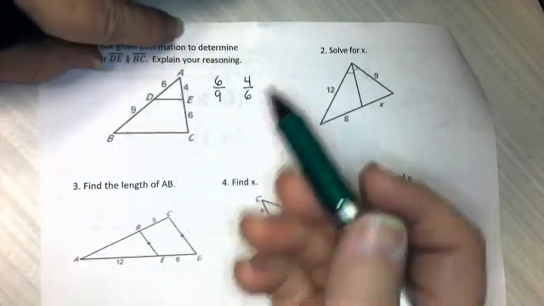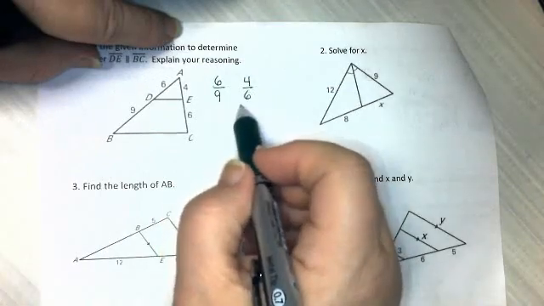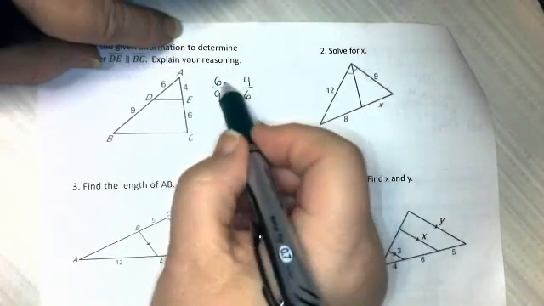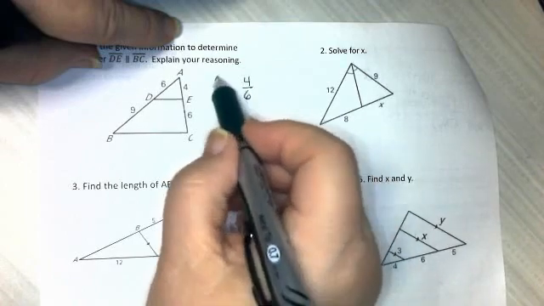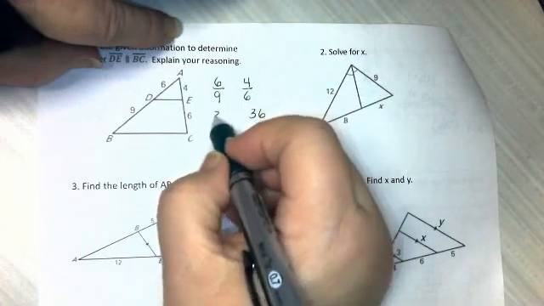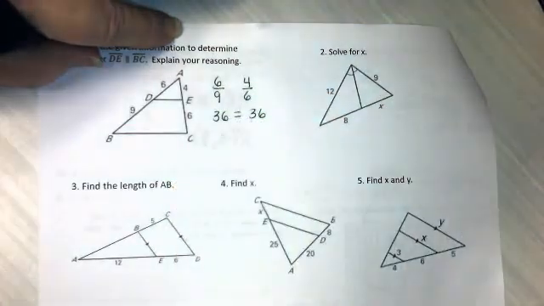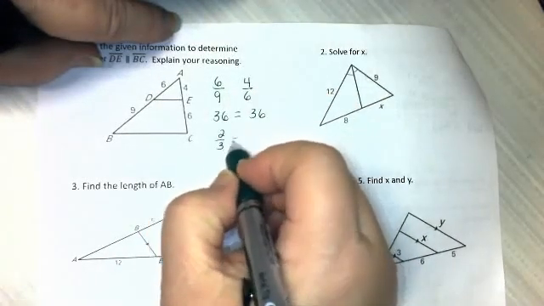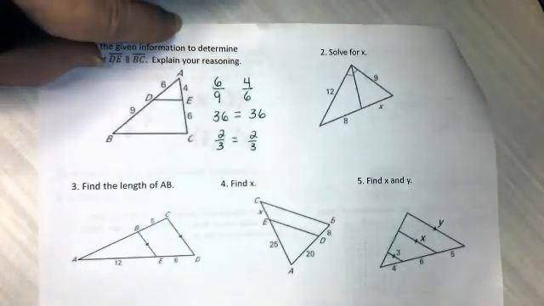There's a couple of ways we can do that. We can simplify both fractions and see if they simplify to the same thing. Or we could do our cross products. 6 times 6 is 36. 4 times 9 is also 36. So they are proportional. If you reduce the fractions, you'll find out that it's 2/3 equals 2/3, and that works too.